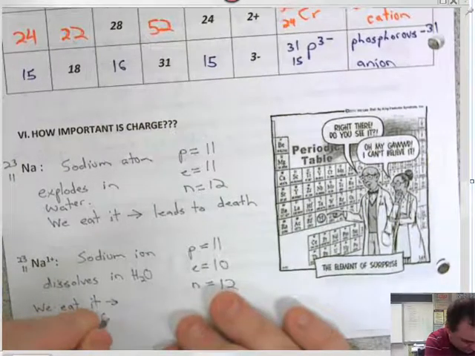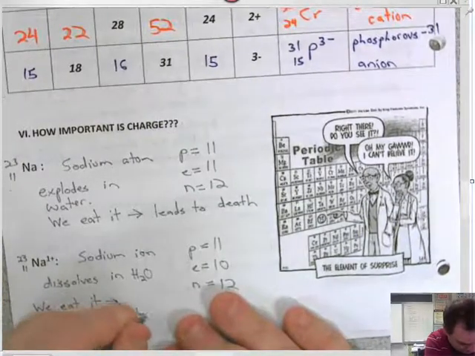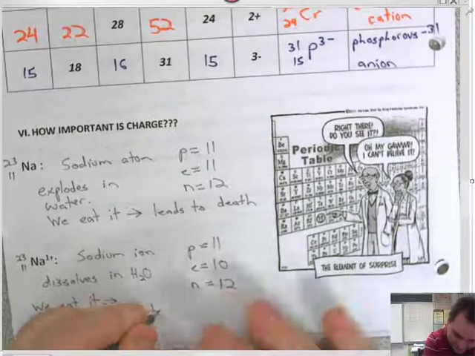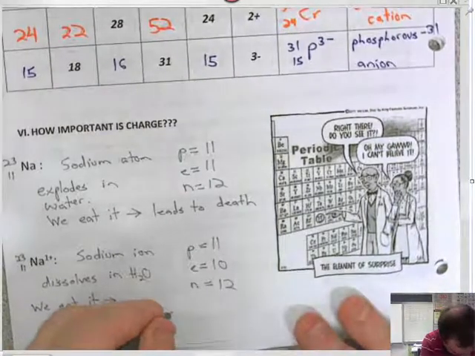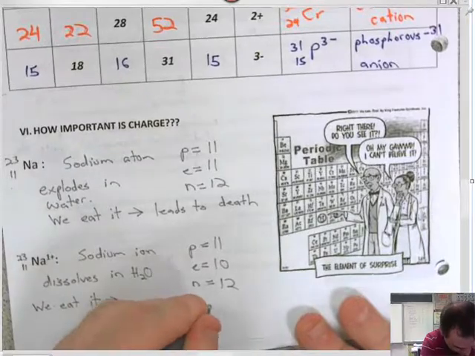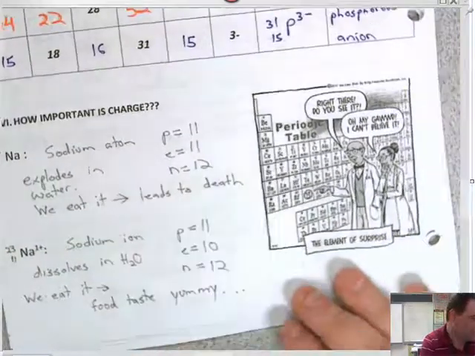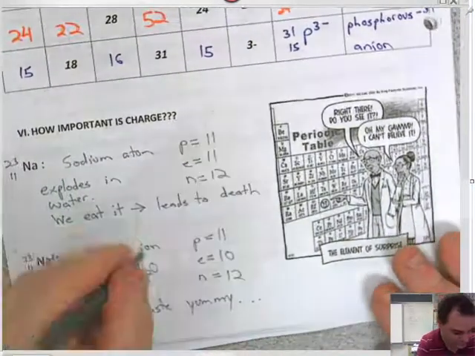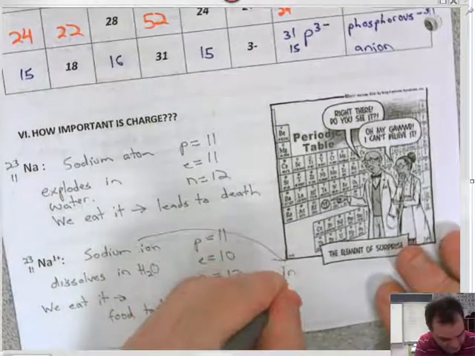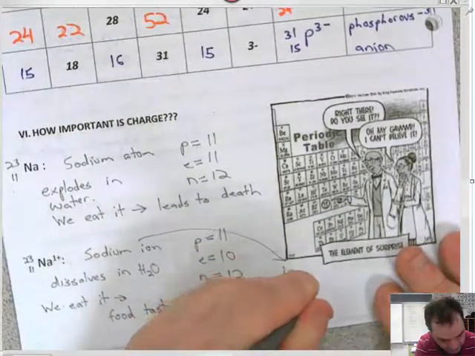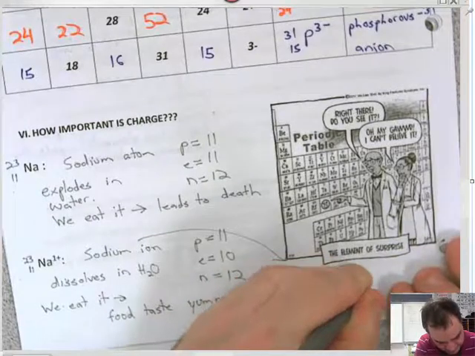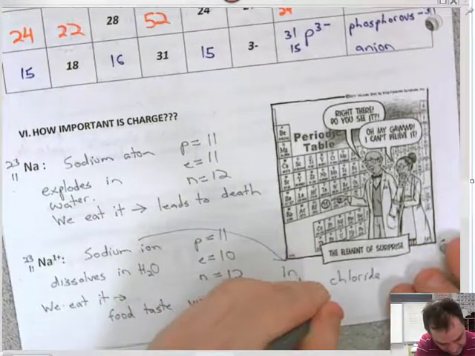It makes food taste yummy, because sodium ion is in table salt. And table salt makes food taste yummy. Okay? In sodium chloride, NaCl.